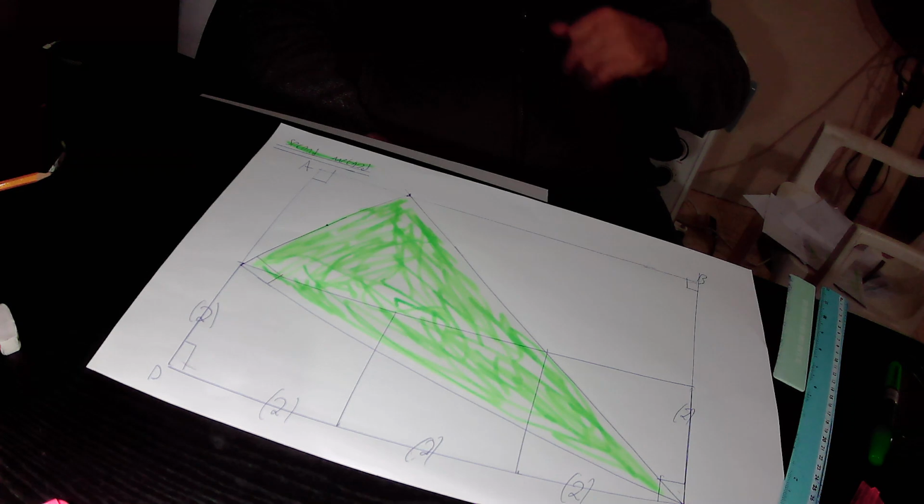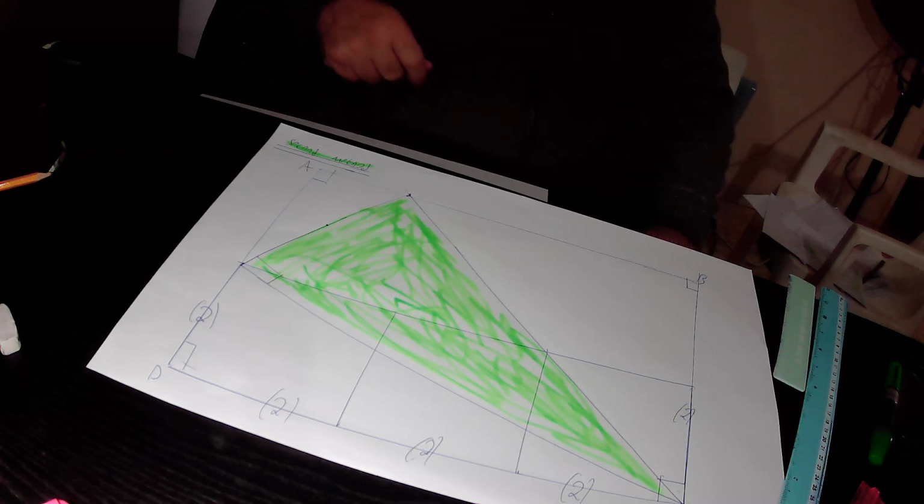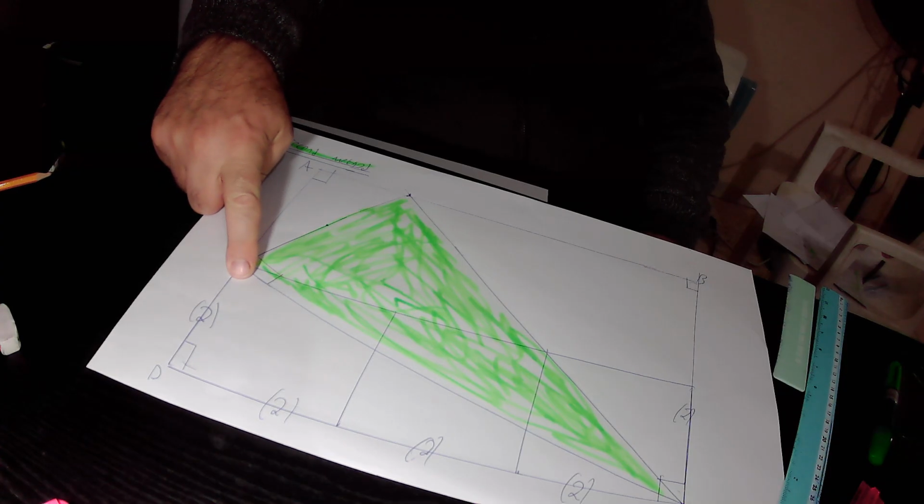So in the next step, we will define this angle as angle alpha.